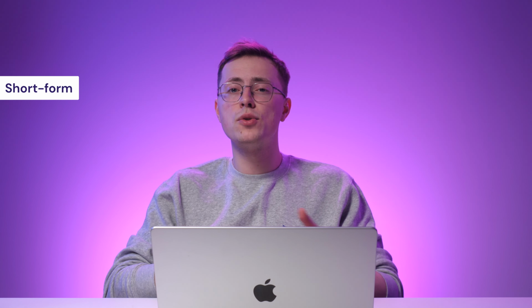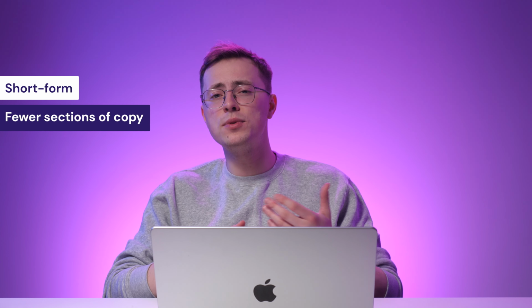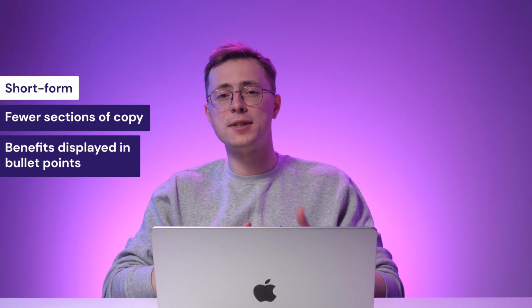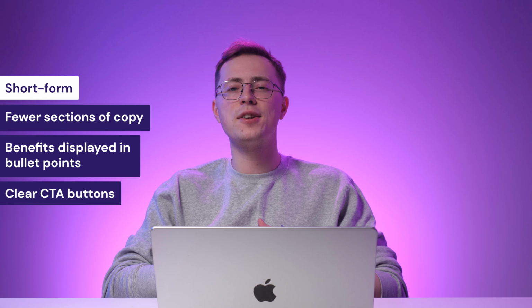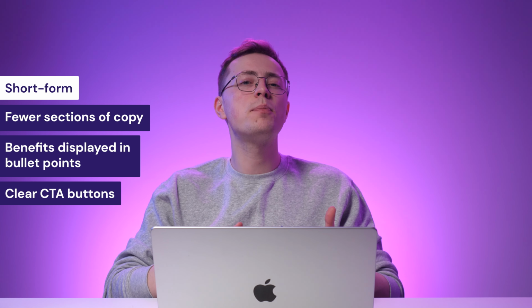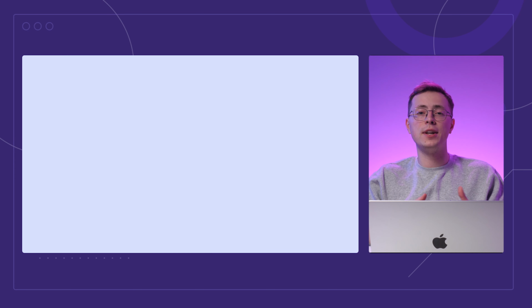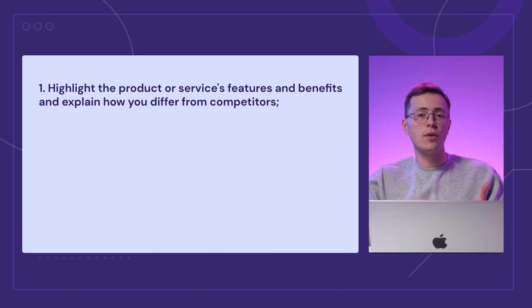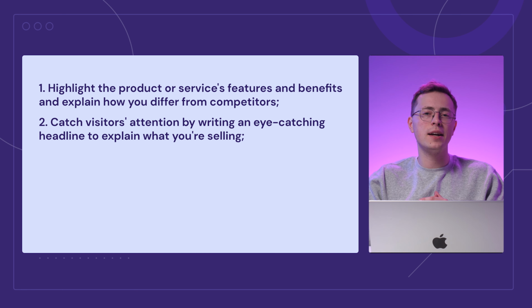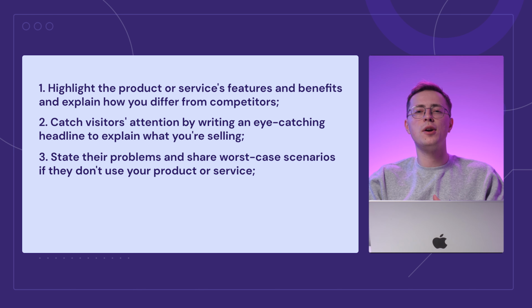On the other hand, short-form sales pages only consist of a few sections of the copy. They list the benefits similar to bullet points and add call-to-action buttons to encourage sales. Such pages work great for leads already aware of your product. To create high-converting sales pages, highlight the product or service's features and benefits and explain how you differ from competitors. Catch visitors' attention by writing an eye-catching headline to explain what you're selling, but ensure that it resonates with your prospects. State their problems and share worst-case scenarios if they don't use your product or service.